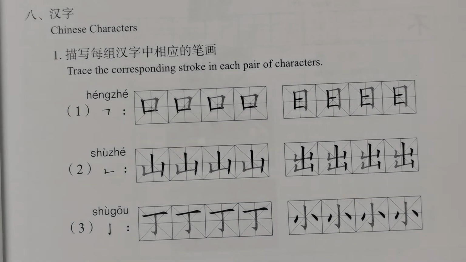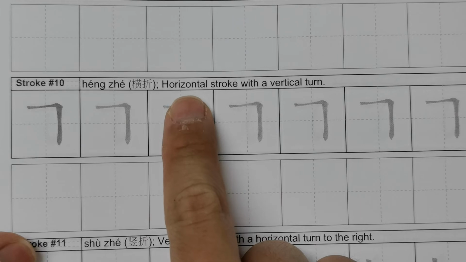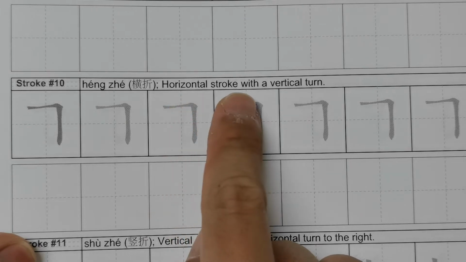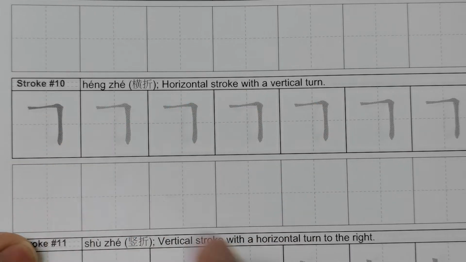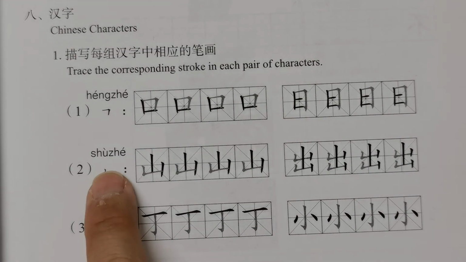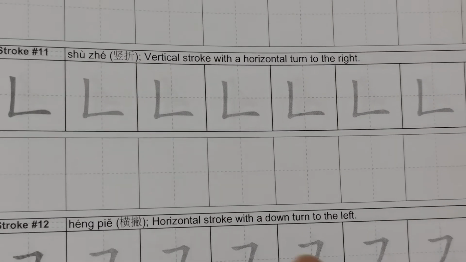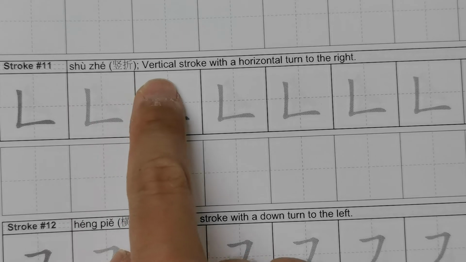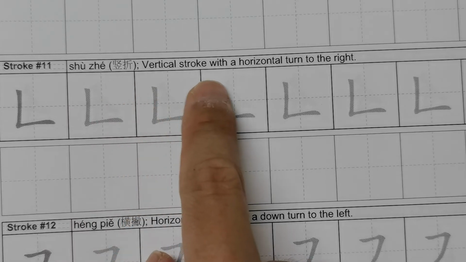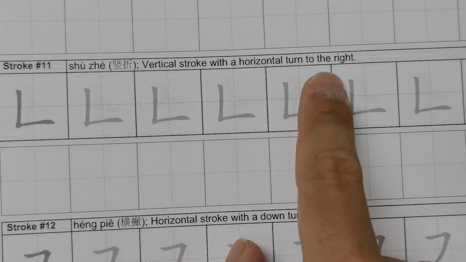For 横折, if you see carefully, this one is a horizontal stroke with a vertical turn. And then the next one, 竖折. This one 竖折 is a vertical stroke with a horizontal turn to the right.